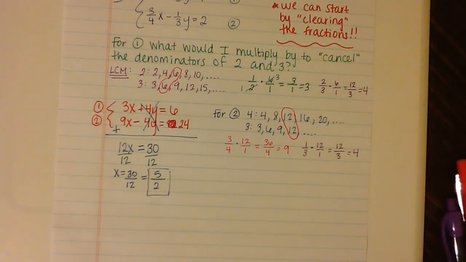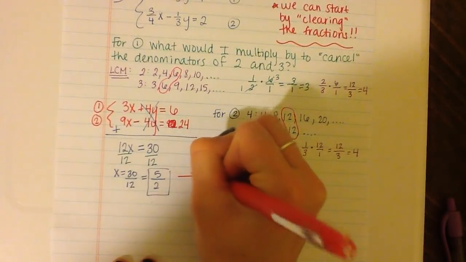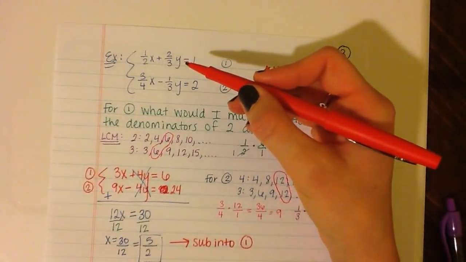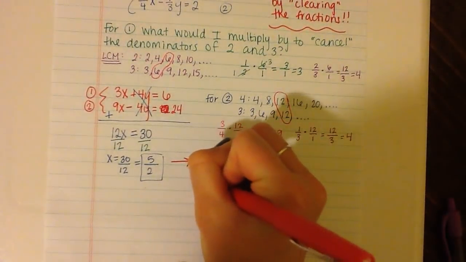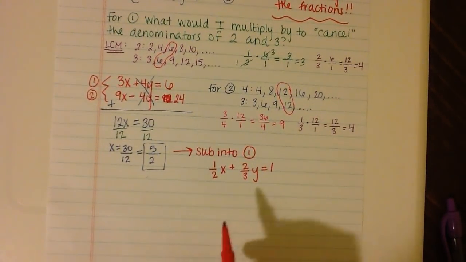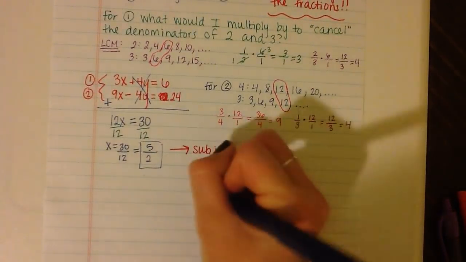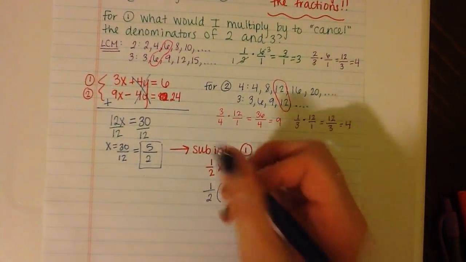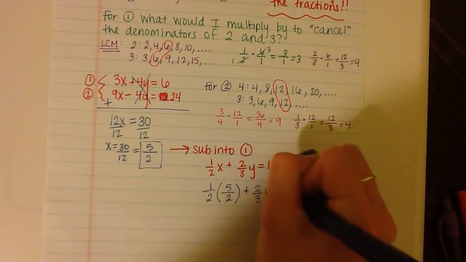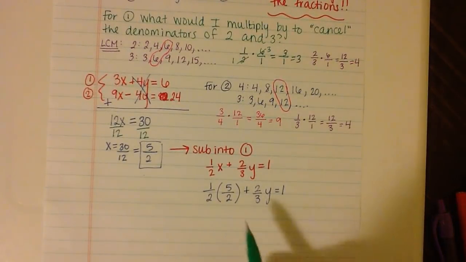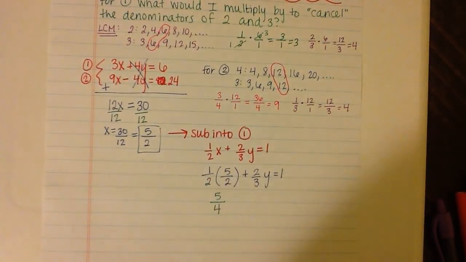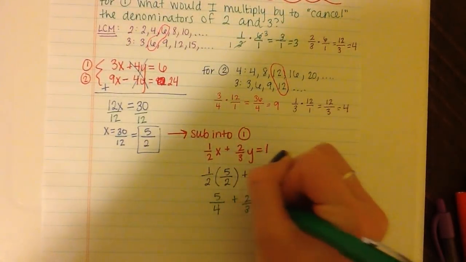Now to find y, we have to go back. And we're going to sub our x into equation number 1. So from the very beginning, equation number 1 is 1/2 x plus 2/3 y equals 1. And now we know what x is. So we have 1/2 times our x, which is 5/2, plus 2/3 y equals 1. Okay, so let's multiply our fractions. We have 1 times 5 is 5, 2 times 2 is 4, so we have 5/4, and we still have plus 2/3 y equals 1.